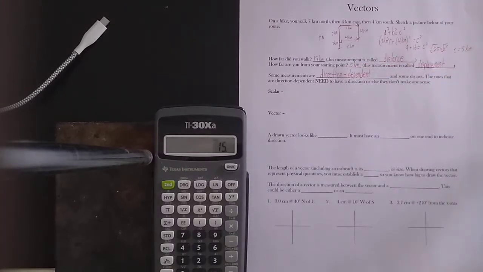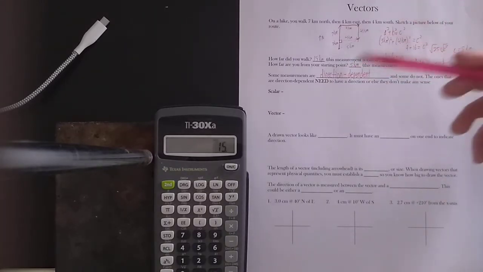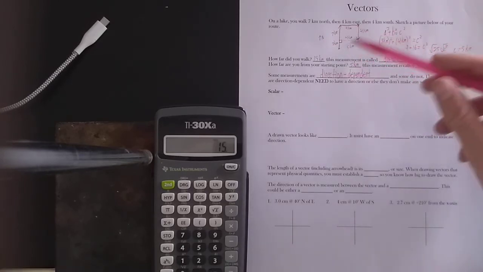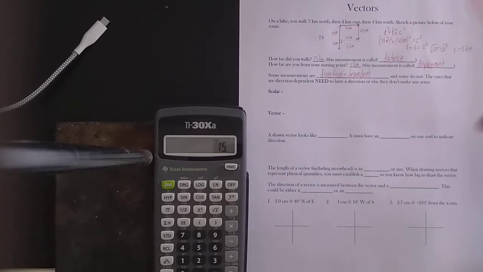Not only does it matter what direction I'm moving in, that influences how big the displacement is. In order to be very accurate, if I want to know how far I was from my starting spot, I should say I'm 5 kilometers and whatever angle, I could measure maybe an angle or say I'm some degrees north of east from my starting spot. It's direction dependent. Direction is important. These measurements that are direction dependent are called vectors.